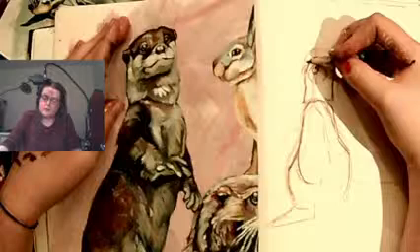I think I'm going to tone down the size of his feet because I've drawn them slightly too big. I know they are big feet, but I think you've got to be careful when you're doing a character not to over exaggerate too much, so you pick a couple of features.